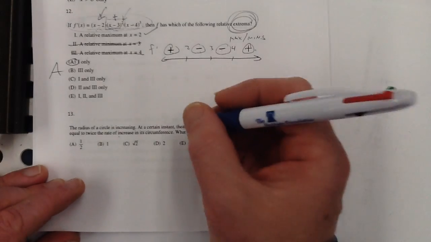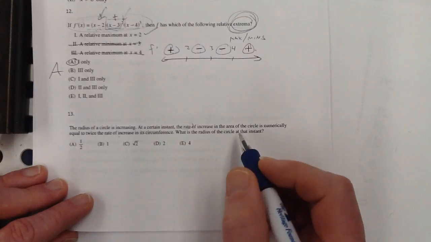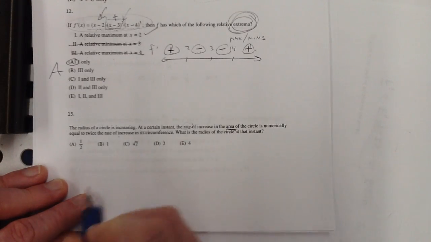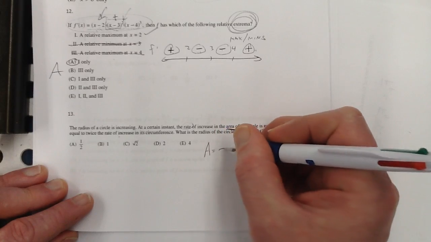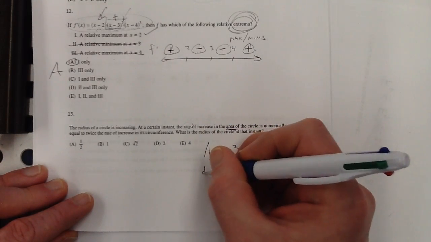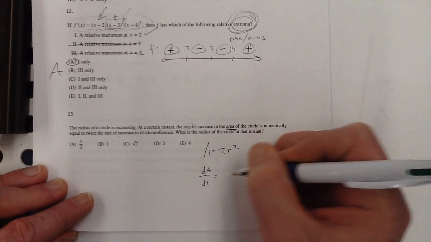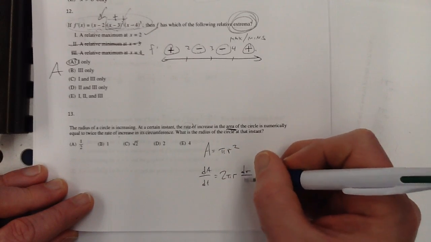Well, let's see what we can do here. We're talking about the radius of a circle increasing, and then area. So I'm going to write the equation for the area of a circle, and then take the time derivative of that like we do with related rates problems. So dA/dt is equal to 2 pi r dr/dt.